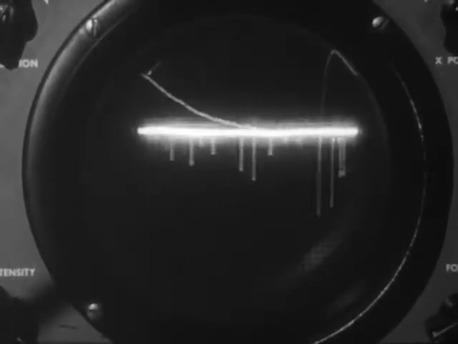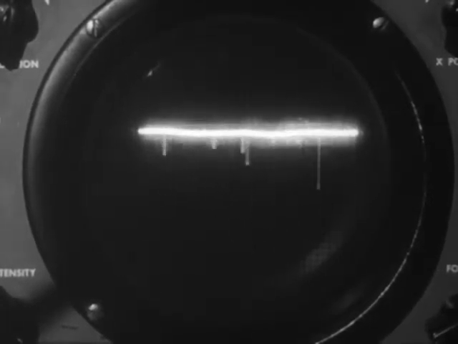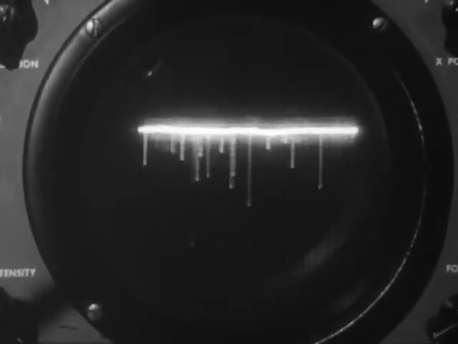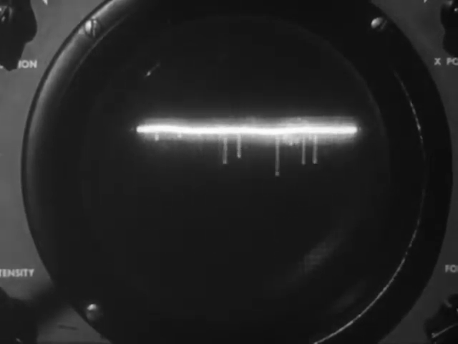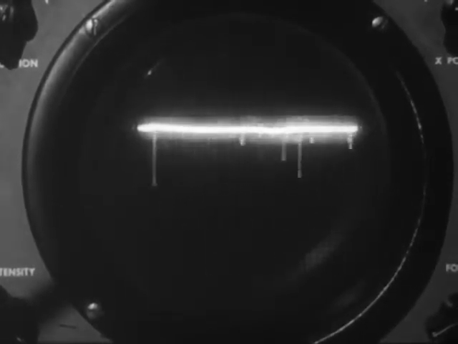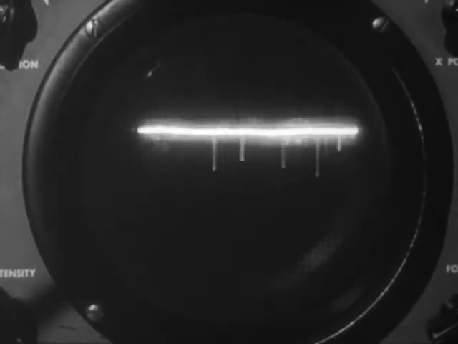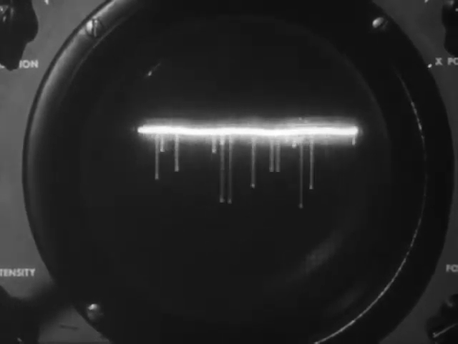Now I'll start the motor, and you notice there are fewer pulses. The sound is coming down. Here's a minimum. Now it's coming up again. This is the first maximum, a minimum, and the second maximum is lost in the background.